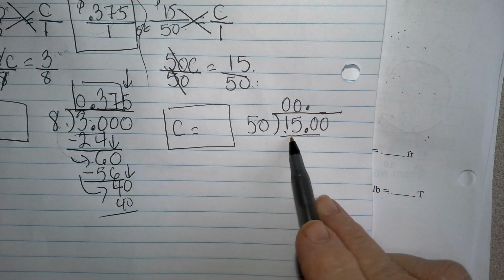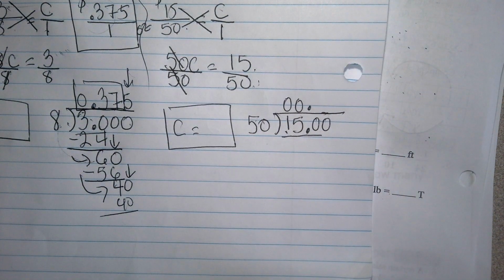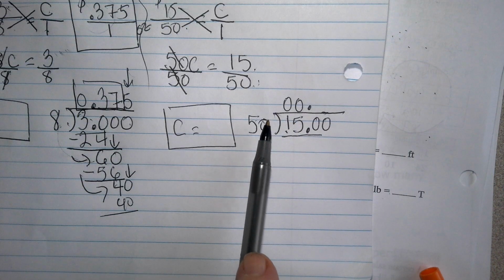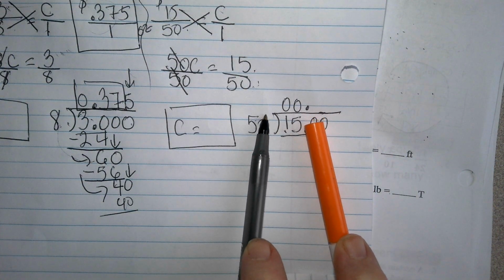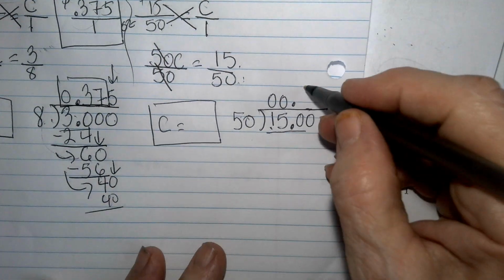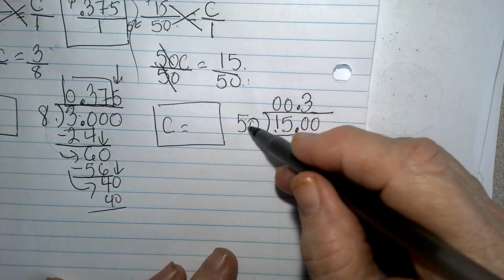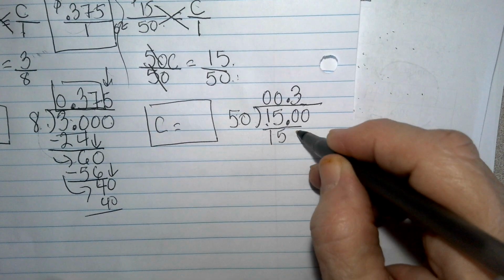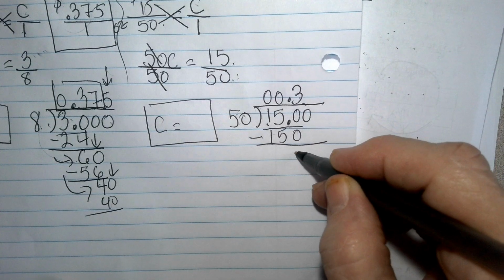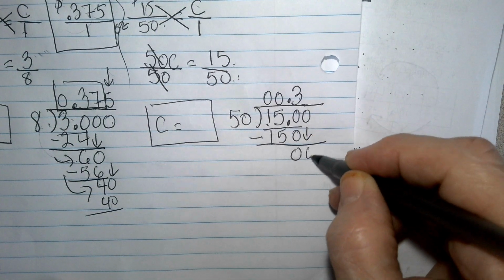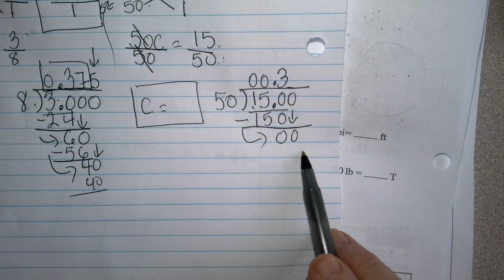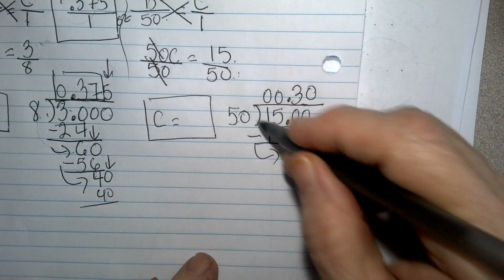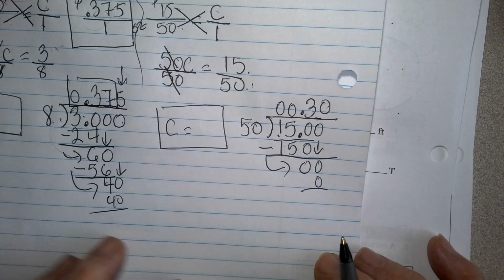How many 50s are in 150? In fact, I'm going to cover up this 0. How many times does 5 go into 15? 3. It's going to be 3. 3 times 50 is 150. Subtract. Bring down. Put the 0. Then does 50 go into 0? 0 for no. And we're done because there's no remainder.